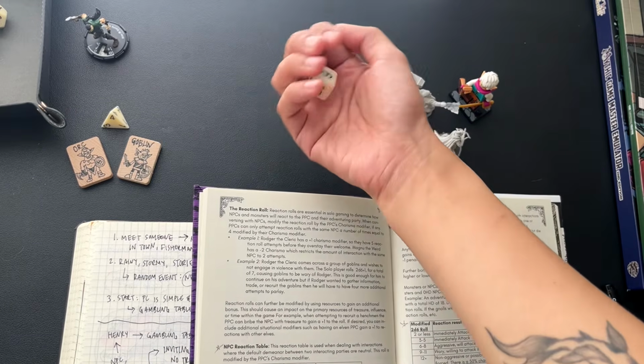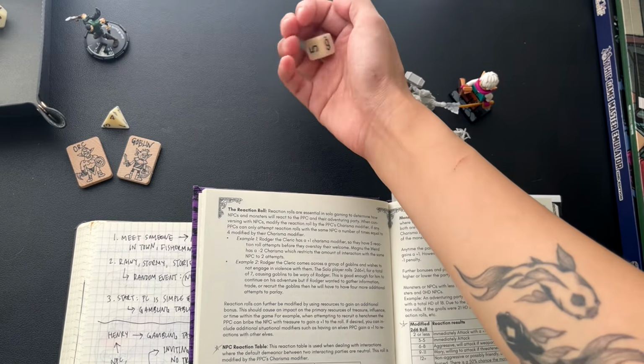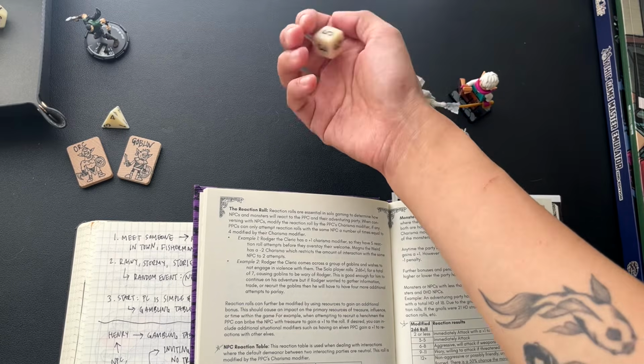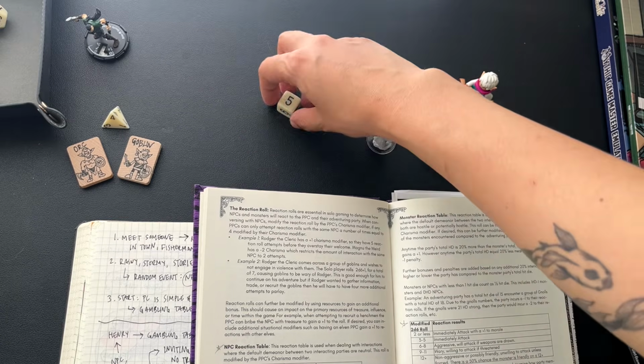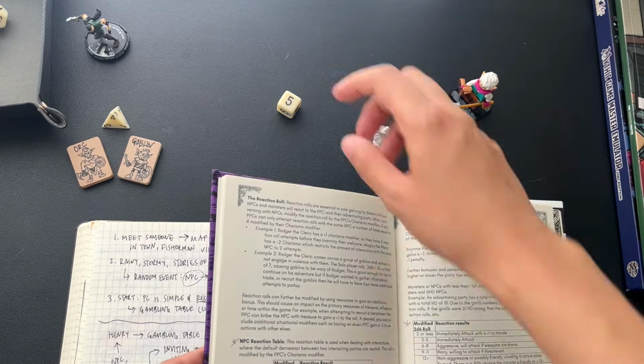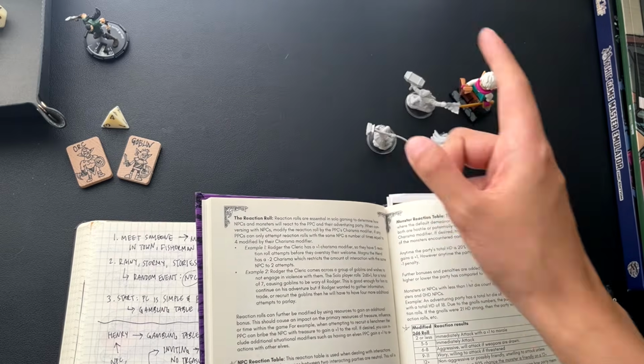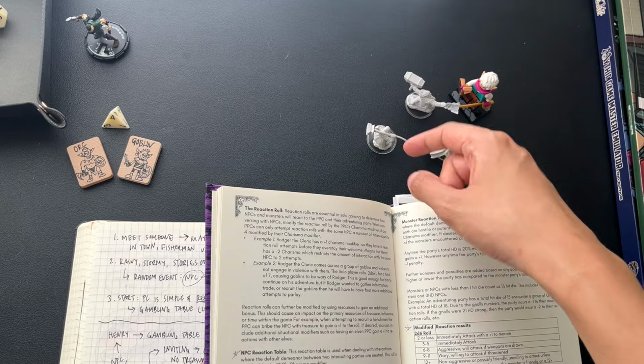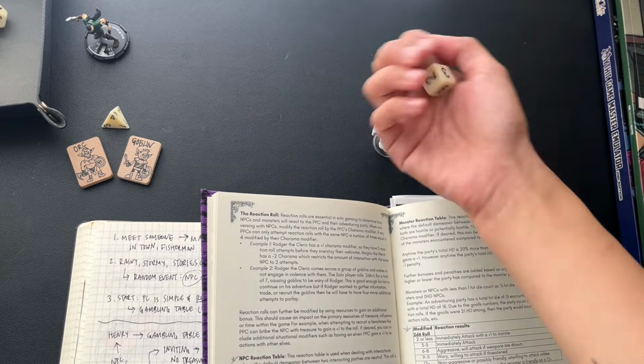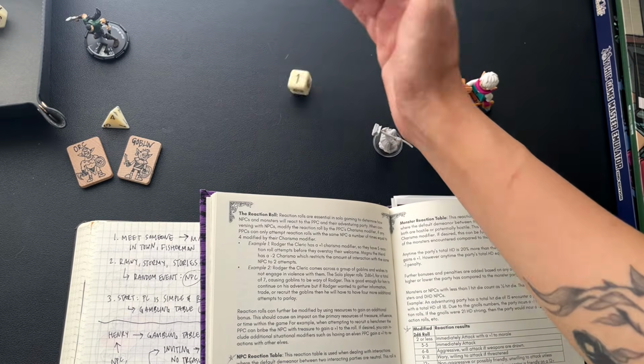So let's see, we're going to do a 2d6. So 3, 5, 8. So try again. Okay. I'm also going to do a +1 to this because that was a success from that oracle table there.